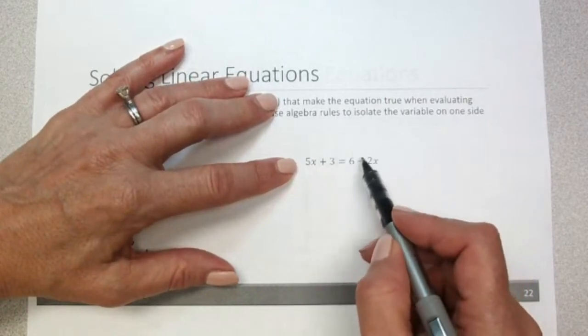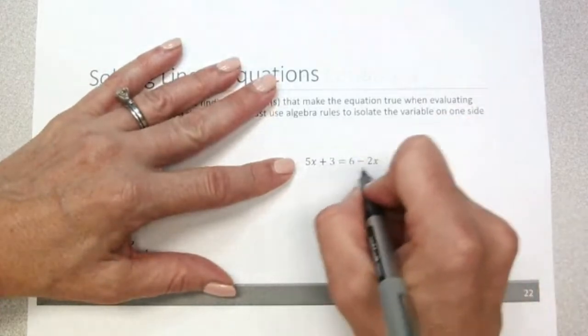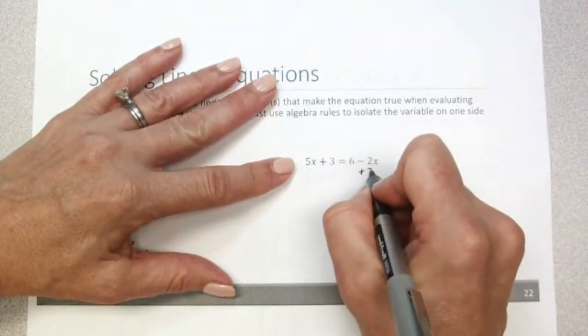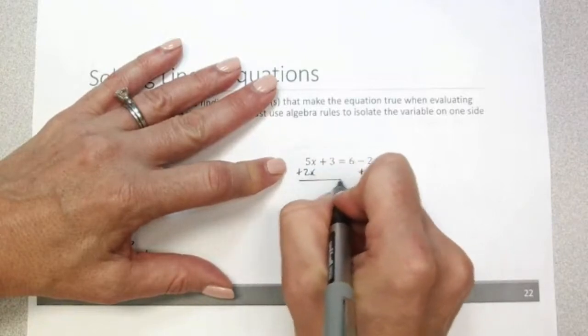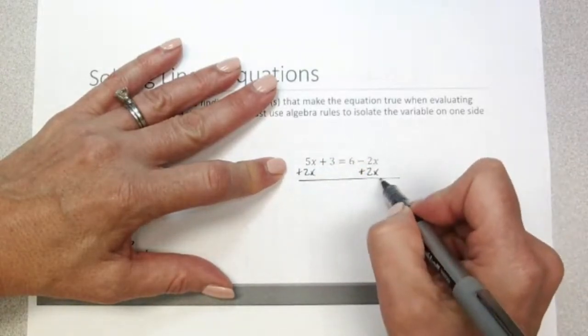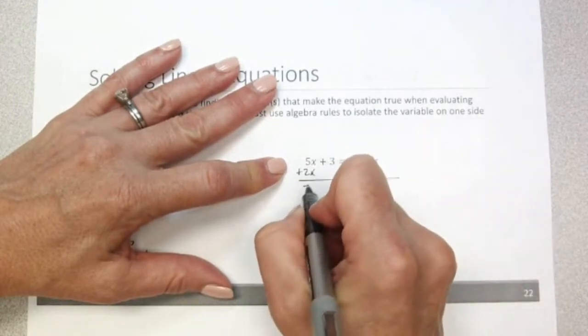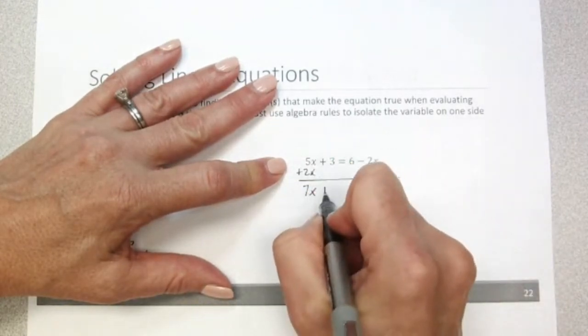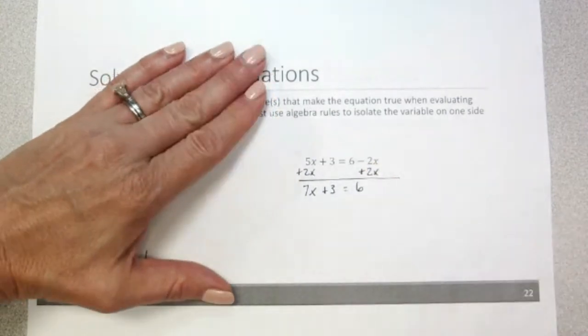So in order to move this negative 2x over, I'm going to need to add it to both sides. Because when I add 2x to negative 2x, I'm simply left with 0. 5x plus 2x, of course, is 7x. Let's bring down that plus 3, and that will be equal to 6.